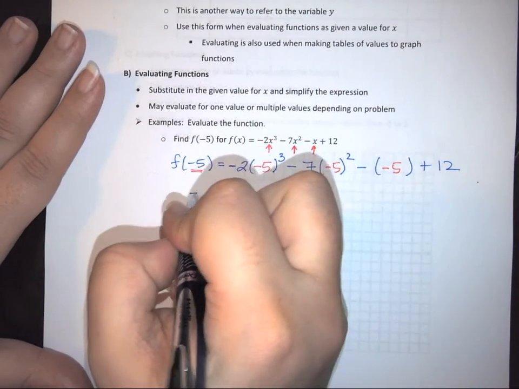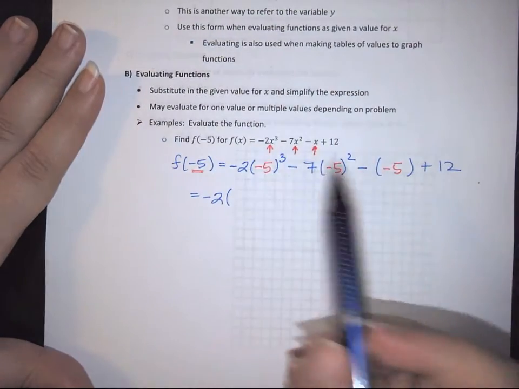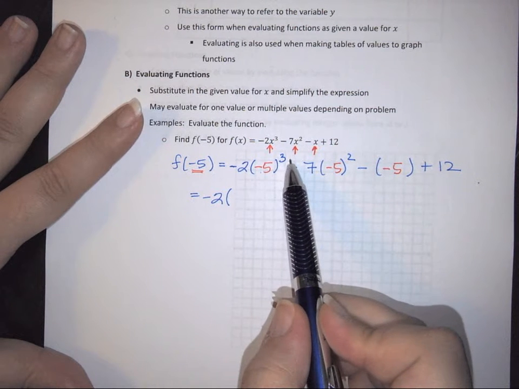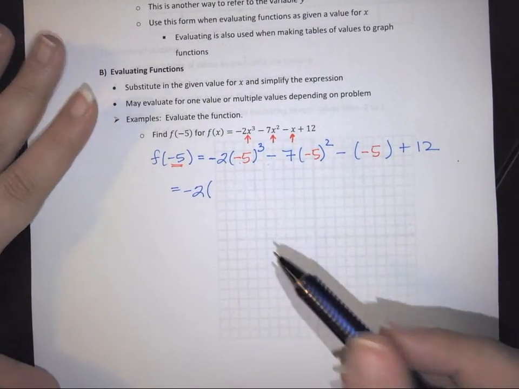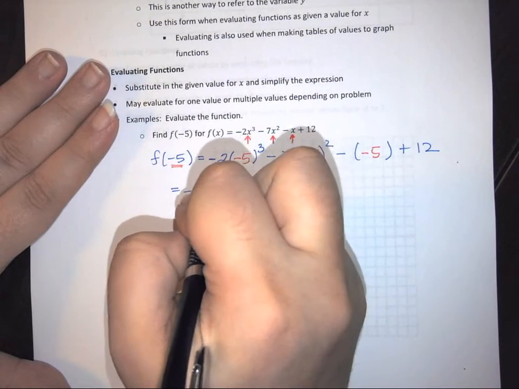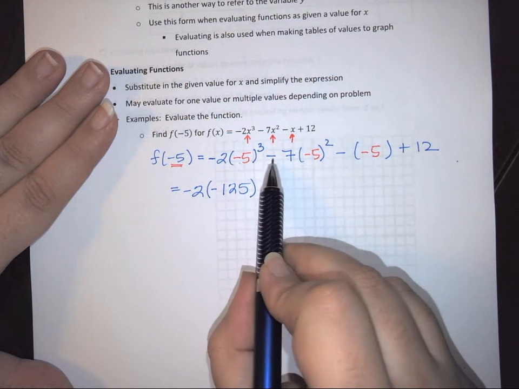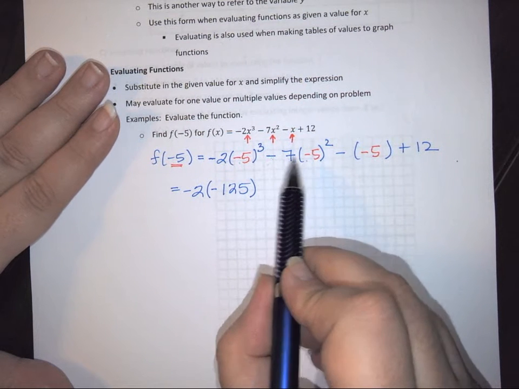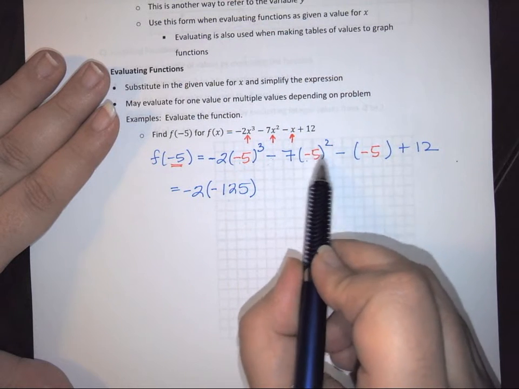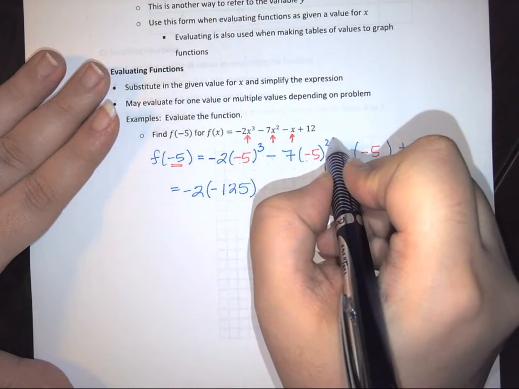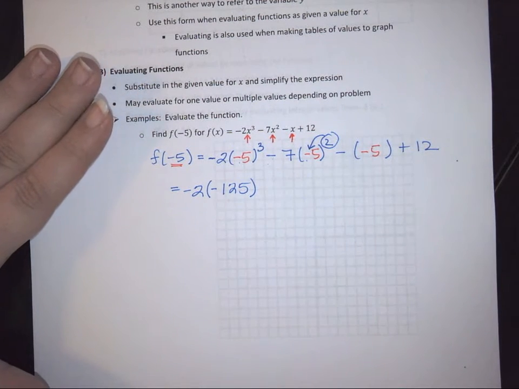My first term is -2 times -5 cubed. That's the same as -5 times -5 times -5, which gives you -125. Then I have minus a negative. Before you get to that, you need to realize this one is squared, so the squared is going to be applied only inside the parentheses.